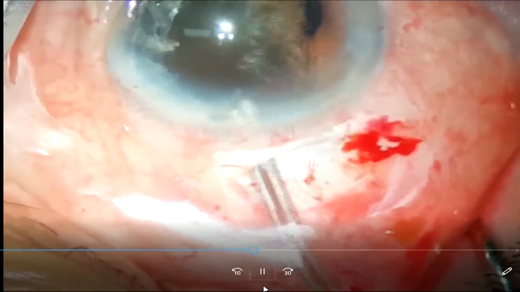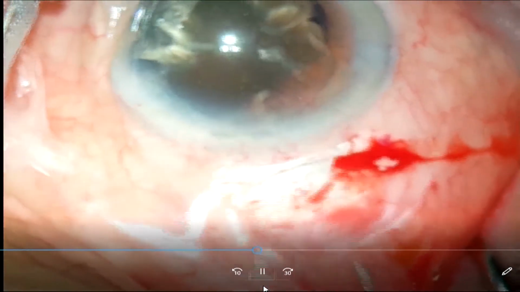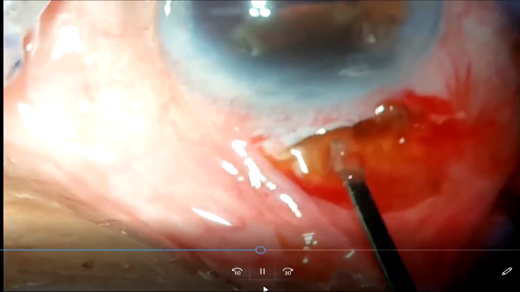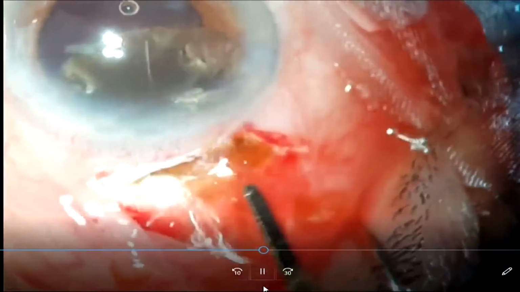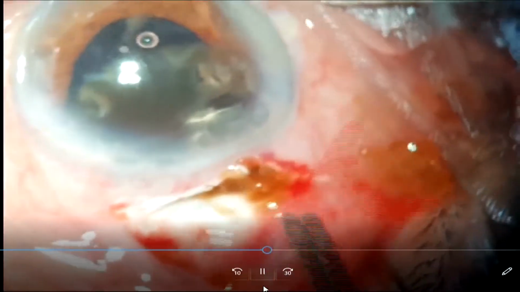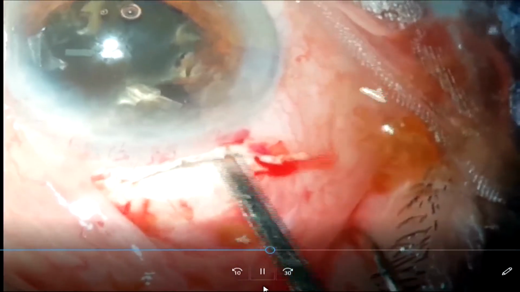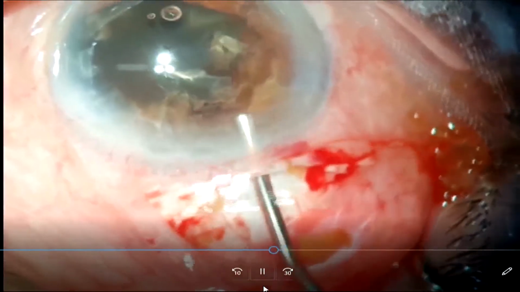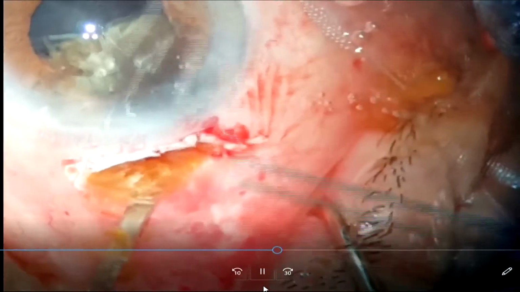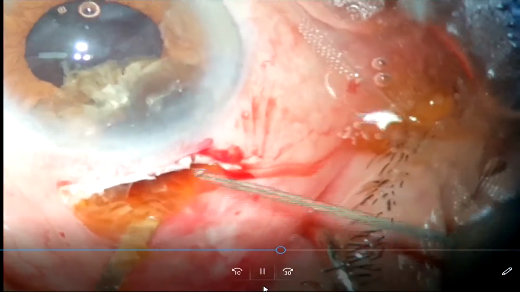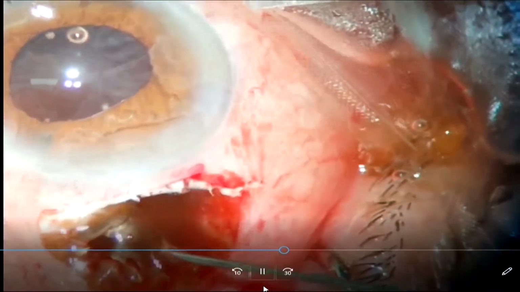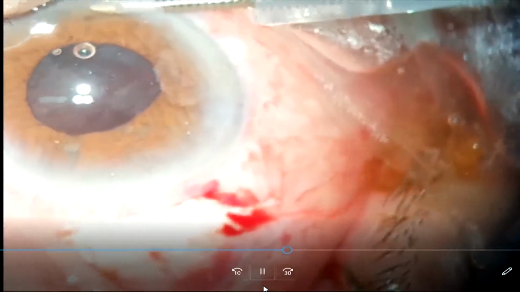Now see, the nucleus has become smaller. I again inject the viscoelastic and re-engage the nucleus. Keep chipping it to bring it out. This may take a little longer time, but it is important that you must make an extra effort to keep on injecting viscoelastic, otherwise your endothelium gets damaged.